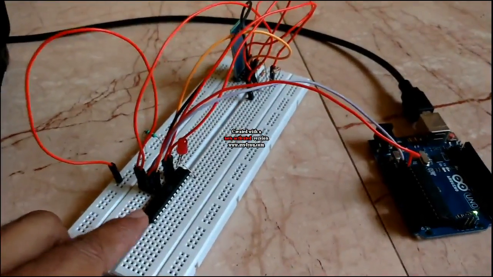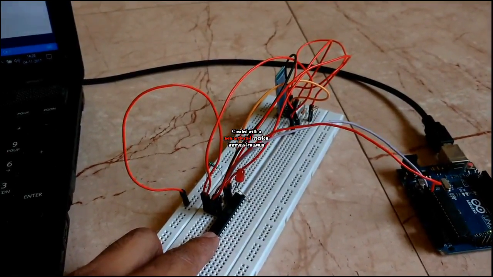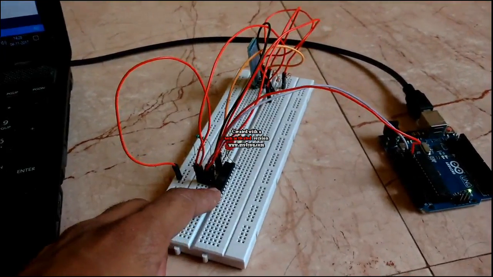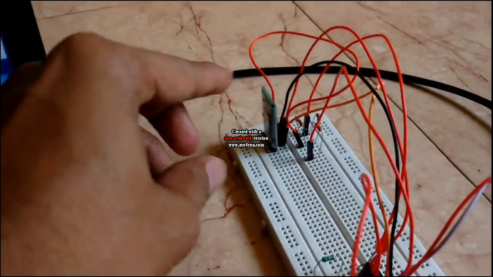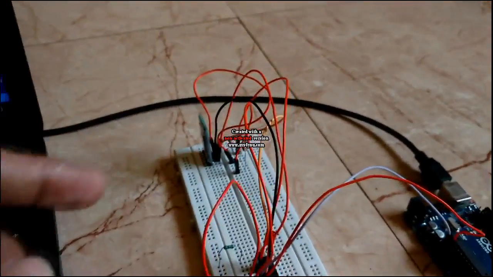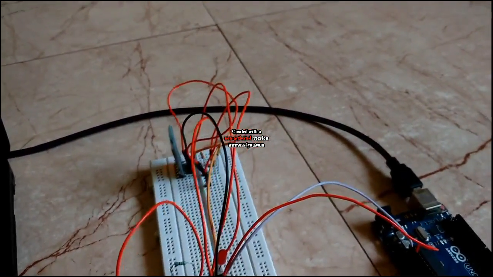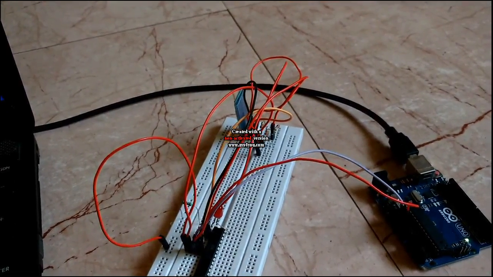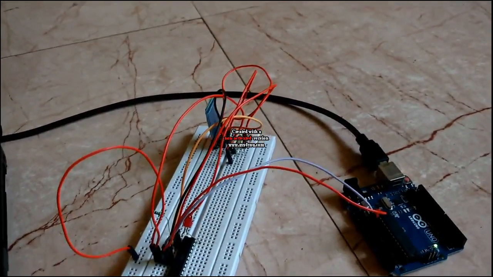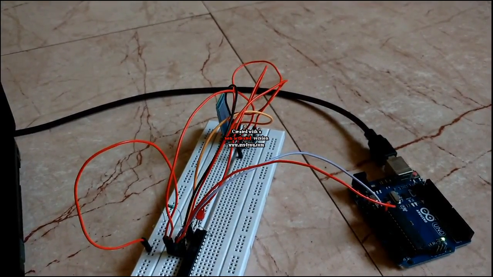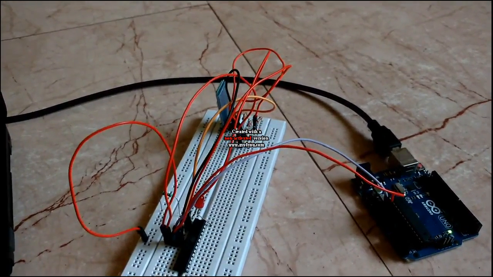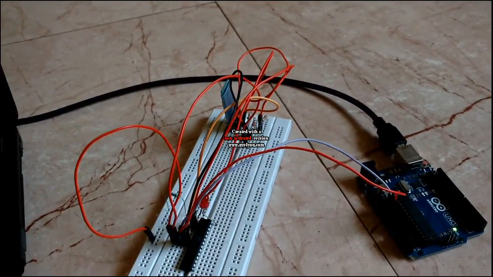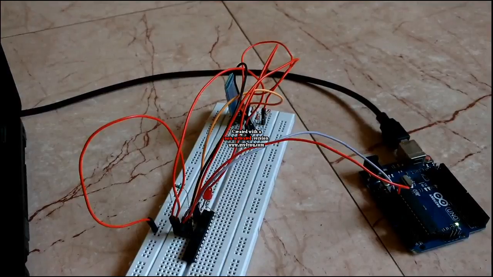I have used an Atmega 328P microcontroller over here. So this will be communicating with my Bluetooth module HC05 through UART communication, serial communication. The only thing you need to worry about while making communication using UART is the baud rate. Presently my HC05 Bluetooth module is configured with a baud rate of 38,400 bits per second.